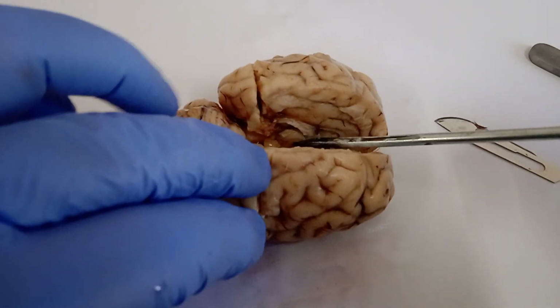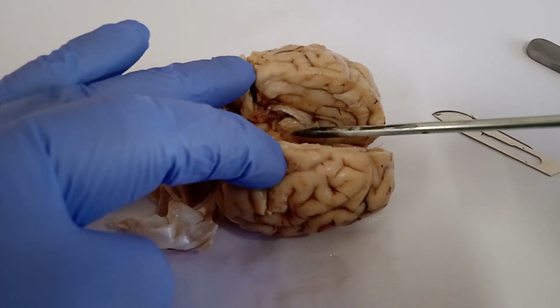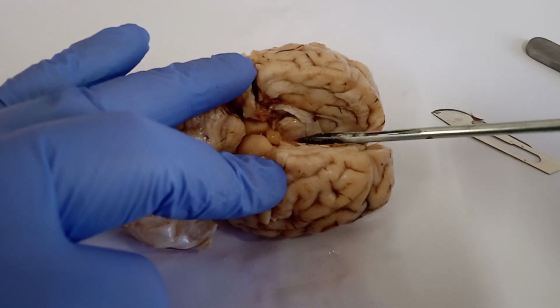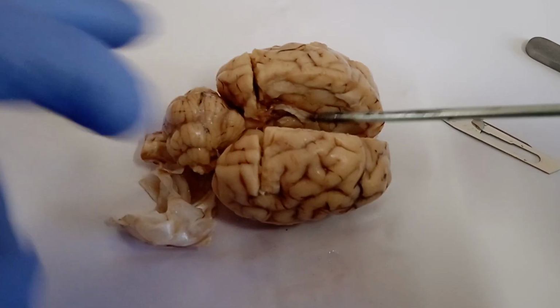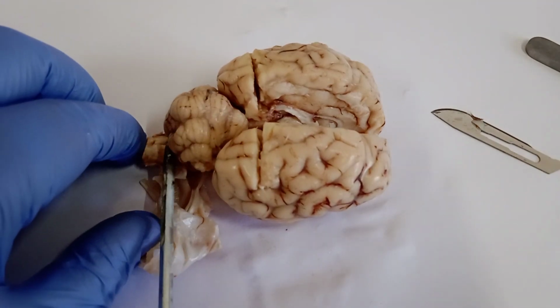One will be the third ventricle, because this is the pineal gland, and this rounded mass you see here is the thalamus, and underneath the thalamus will be the third ventricle. And one more ventricle will be underneath this cerebellum. So here will be the fourth ventricle.